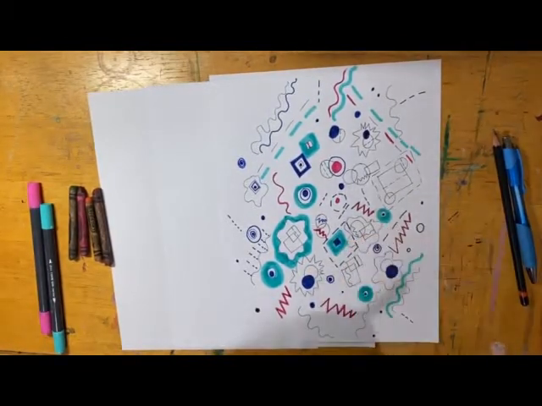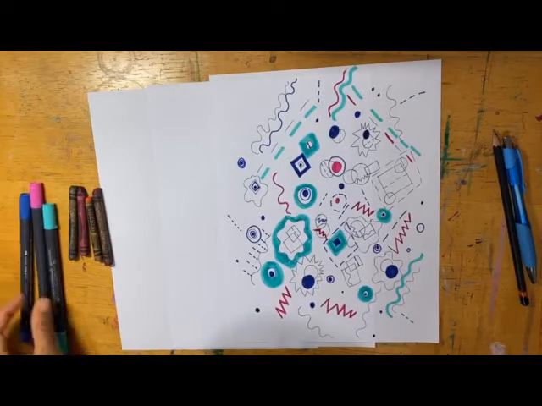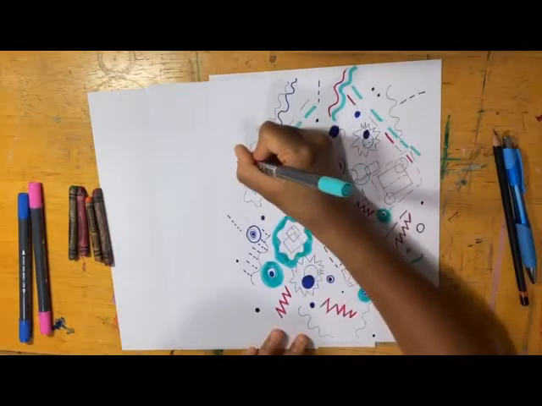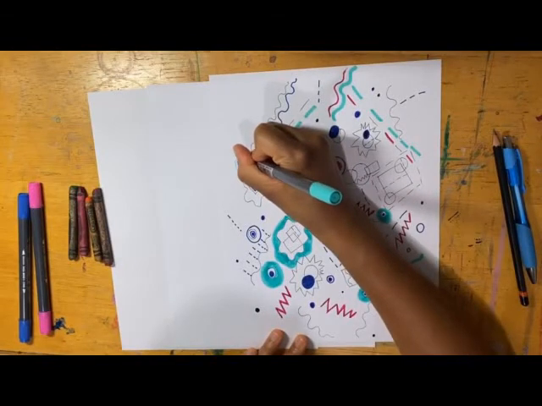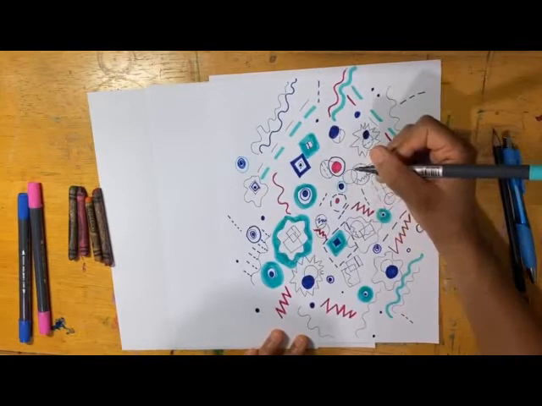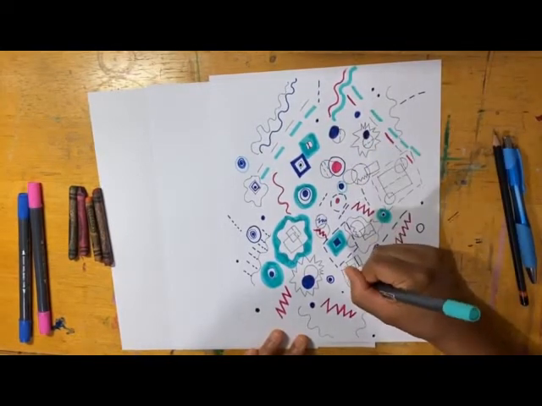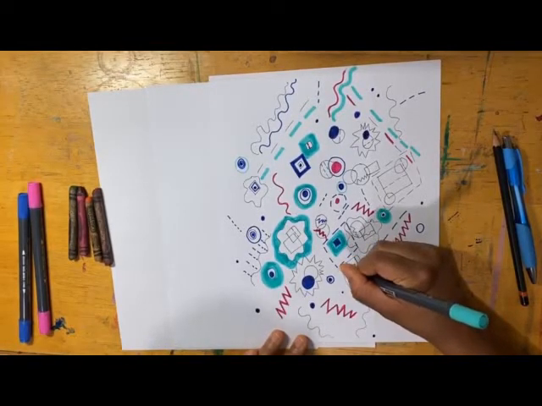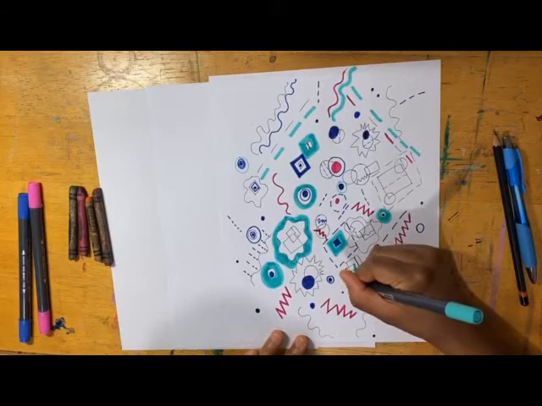I'm keeping the same simple shapes that I started with as a running theme. The circles, the squares, the lines too. And I'm just repeating them over and over with different colors in different directions. Just letting my imagination guide me.